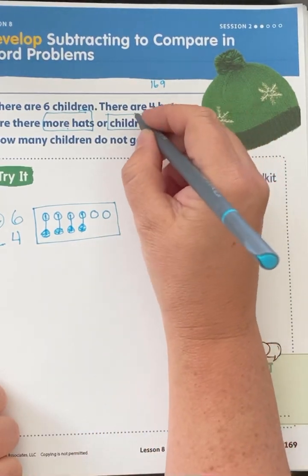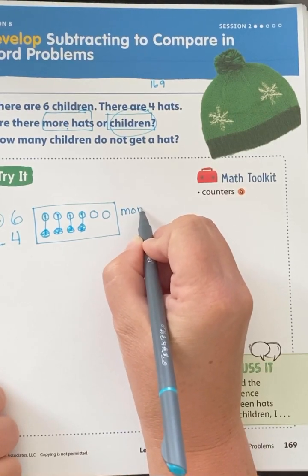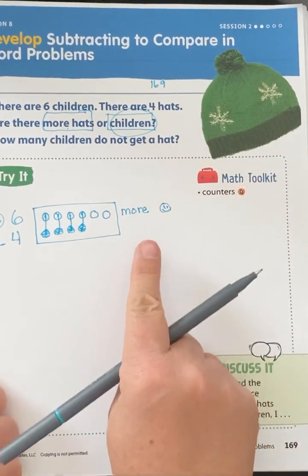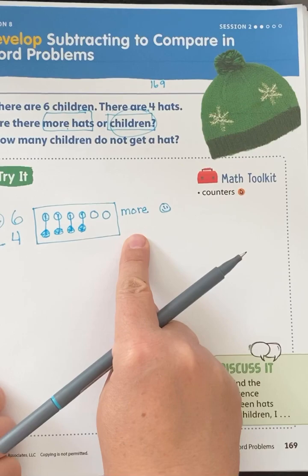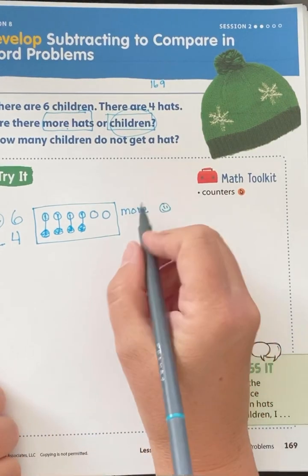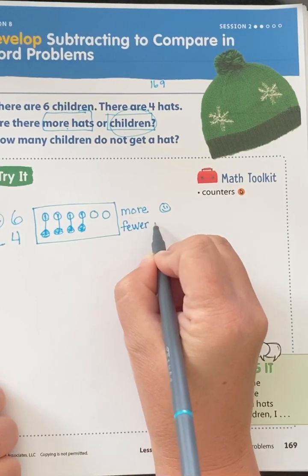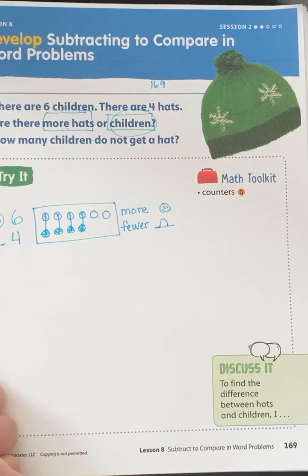Right. There are more children. So if there are more children, are there more hats? No. There are fewer hats, right? There are fewer hats.